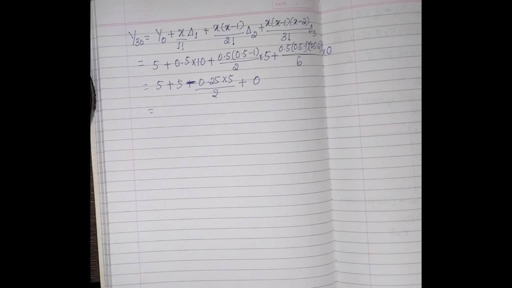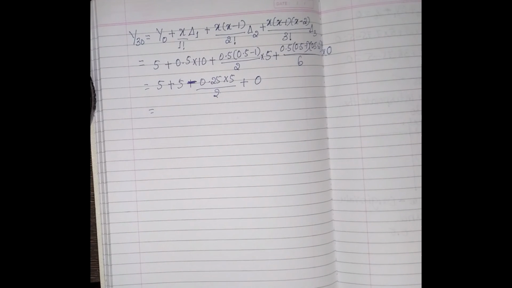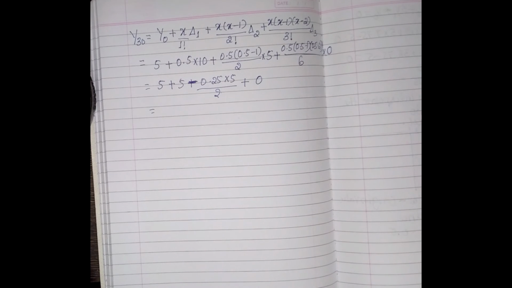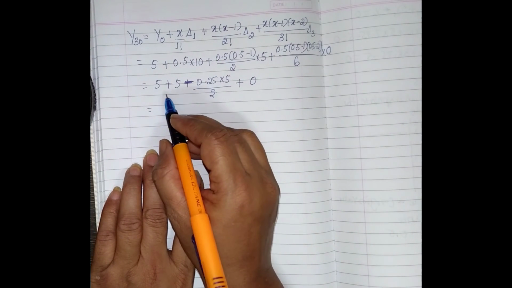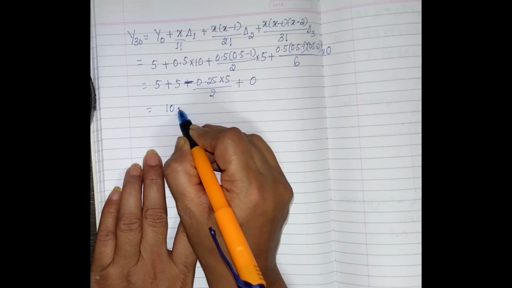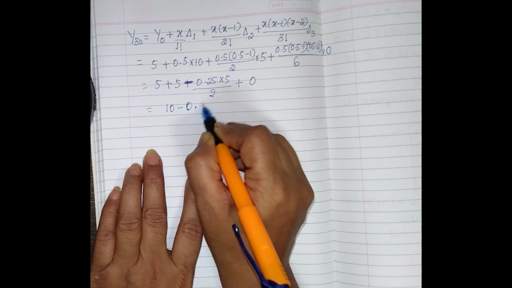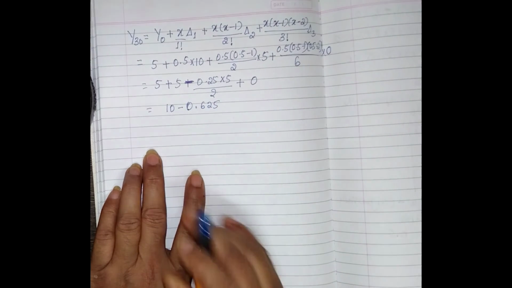Okay, then what is remaining here? 0.25 into 5 is 1.25, divided by 2 equals 0.625. 5 plus 5 is 10, minus 0.625.